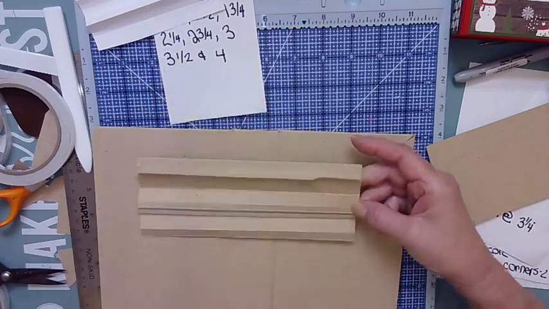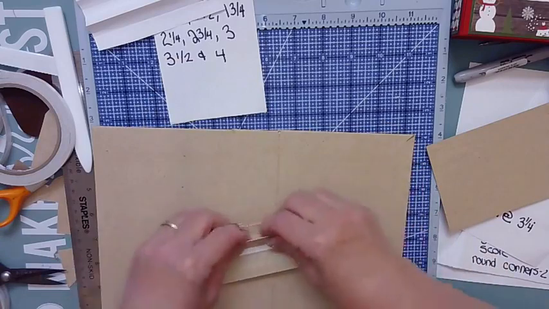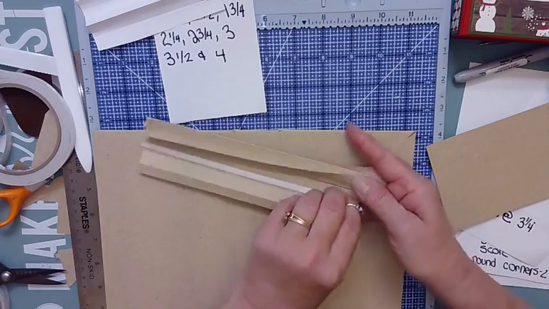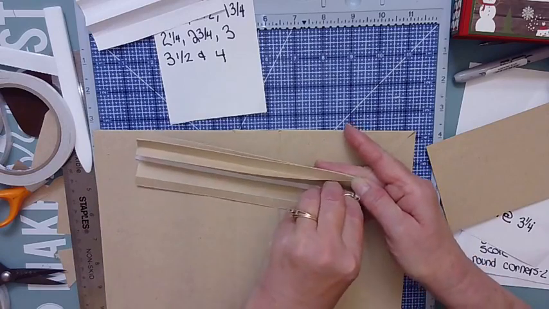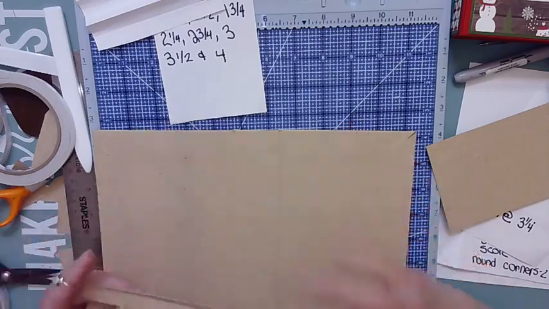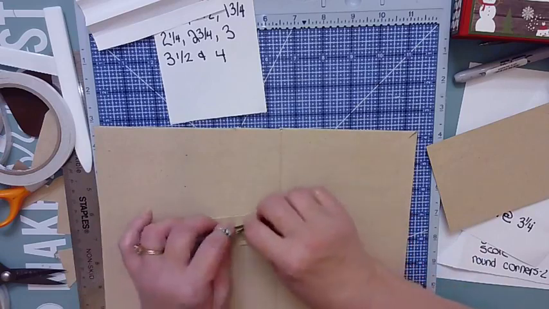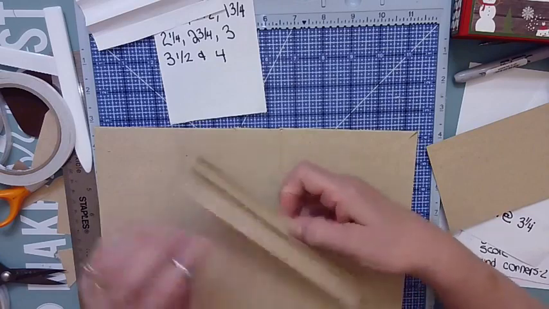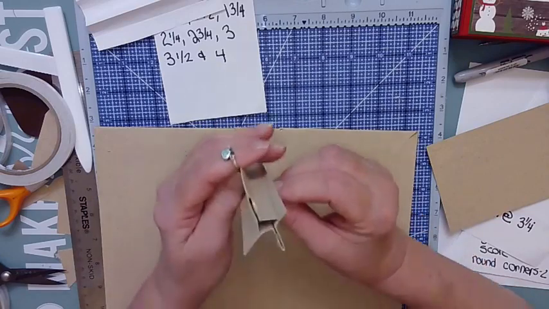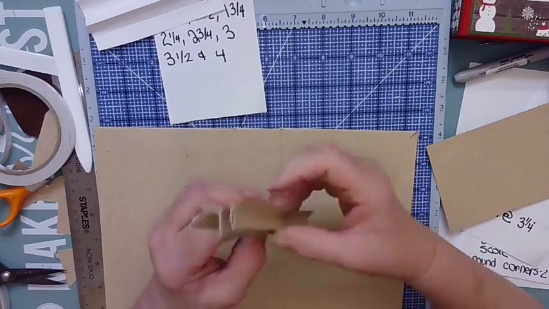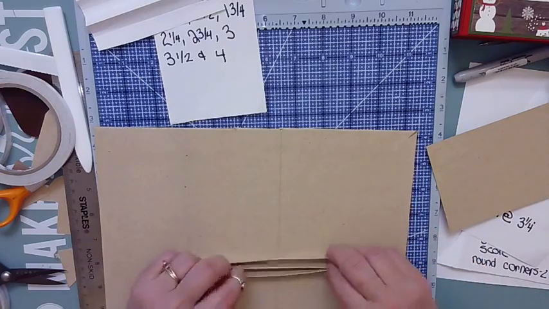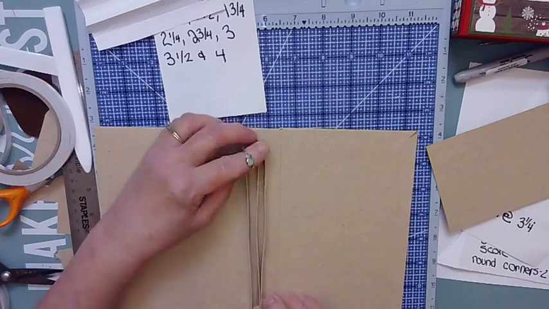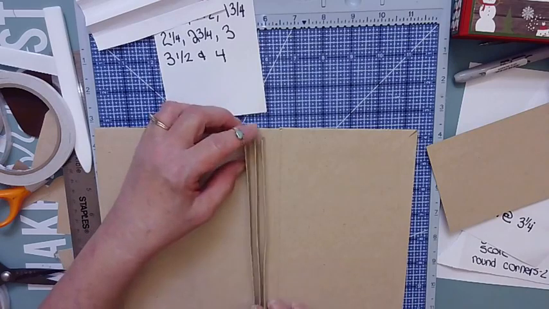Come on, fingers. Second one. And here's our third one. So, I mean, you could think of other lists that you can put in this. So you see how it wants to kind of curl in on itself? That's normal. Okay, so now I have this piece that I'm going to stick down, centered right there.